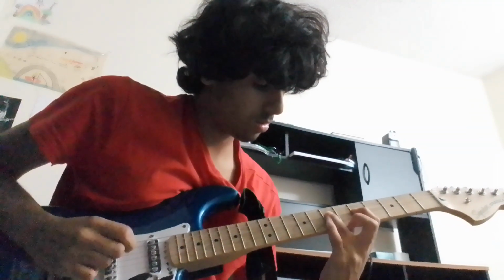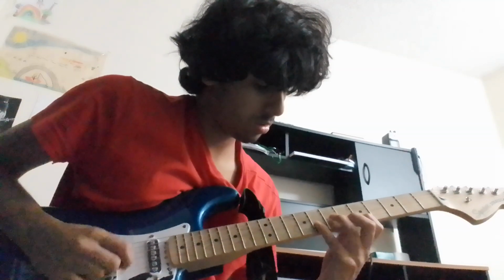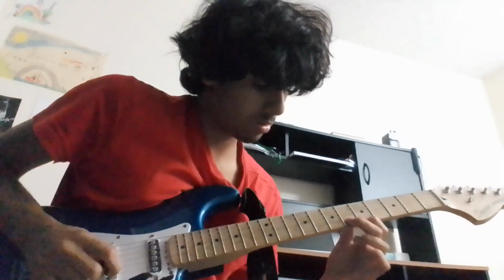After coming down to the 8th fret on the A string, he just walks his way up the scale. You can use legato or pick it. He uses legato though.